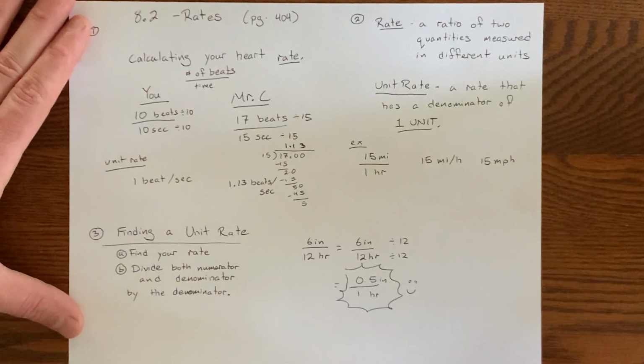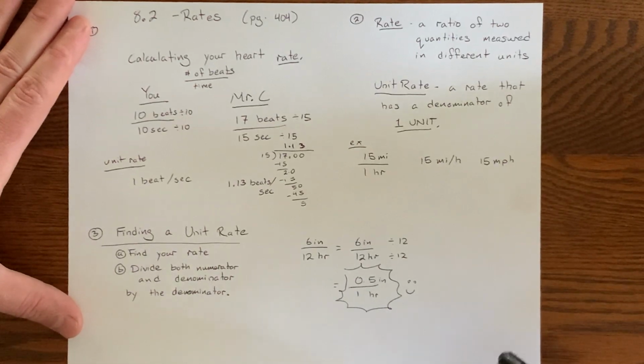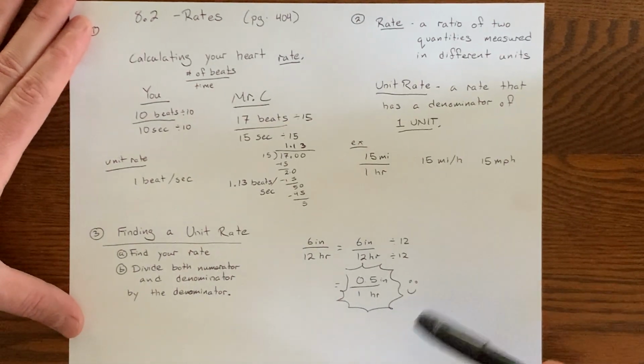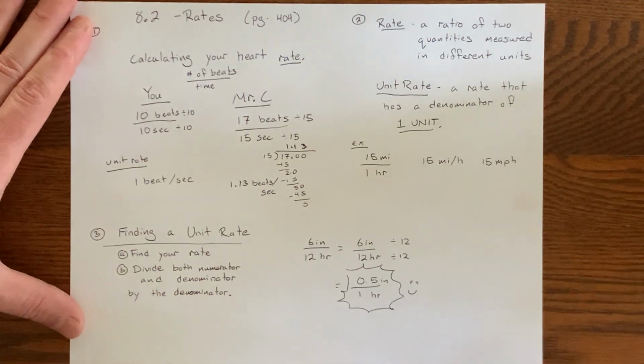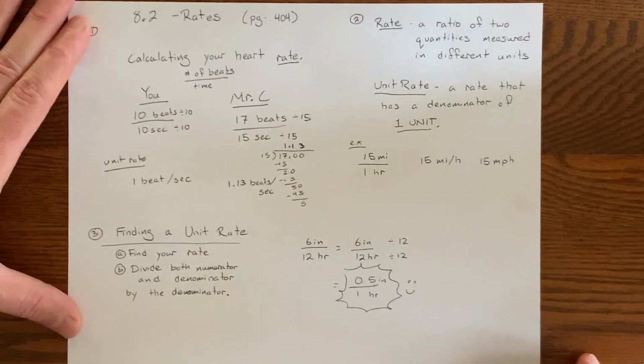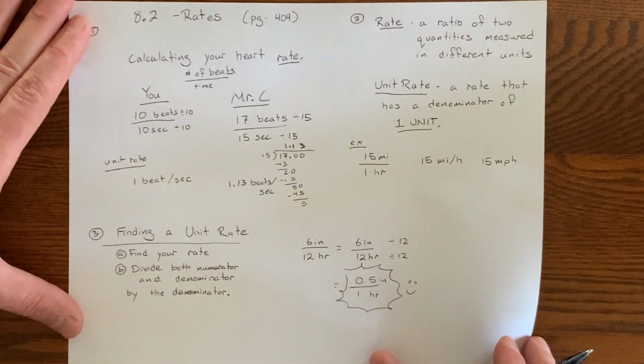So now it is time to figure out how to do average. Averages are very similar to finding a unit rate. If you know the distance that you've traveled and the time that it takes, you can just find the average by dividing the distance by the time. So this is the next concept.